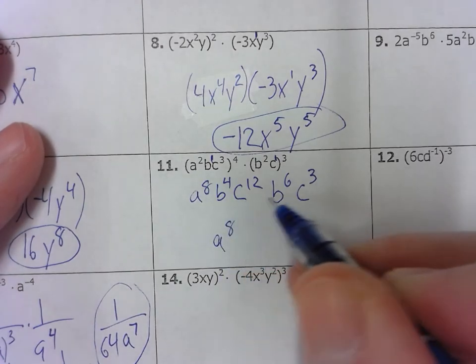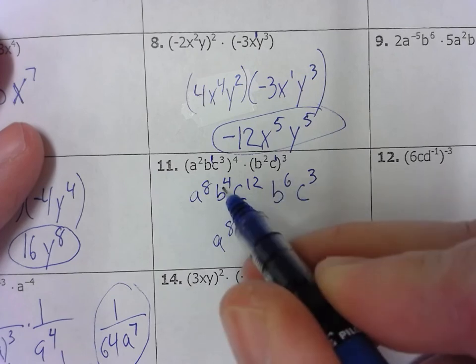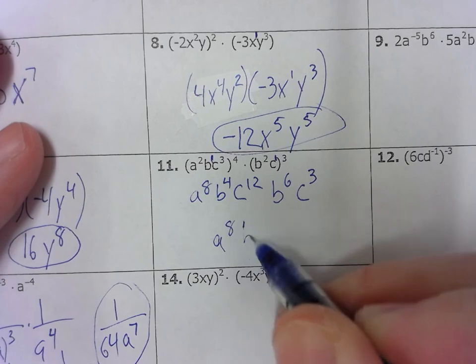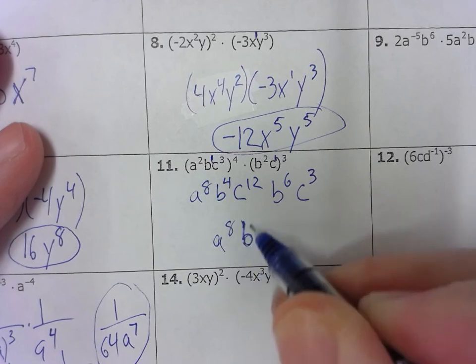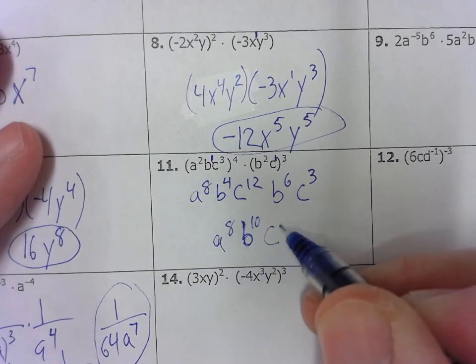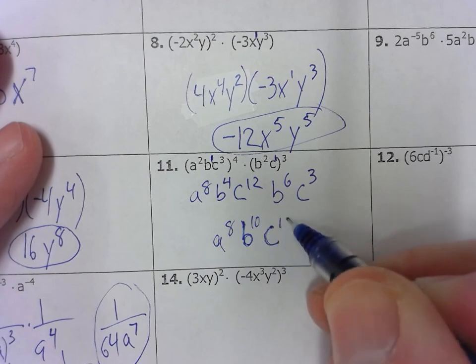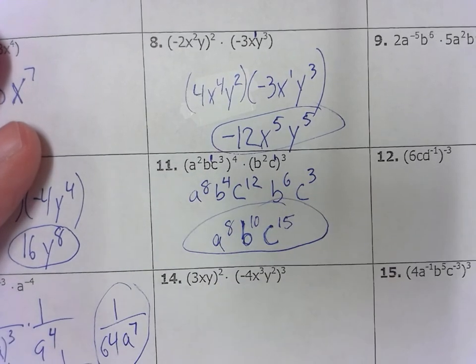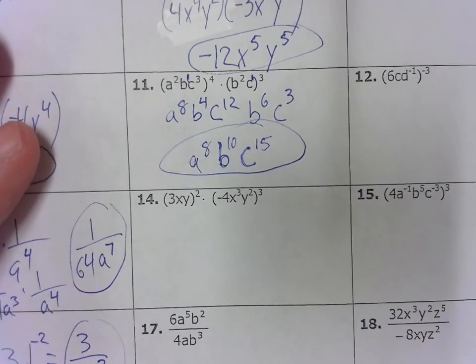The b has a partner. There's 10 of them. 4 and 6 more makes 10. So b to the 10th, and c to the 15th. Alright.